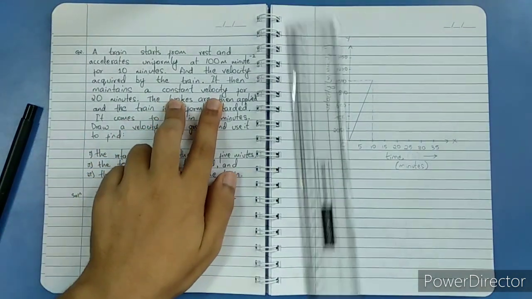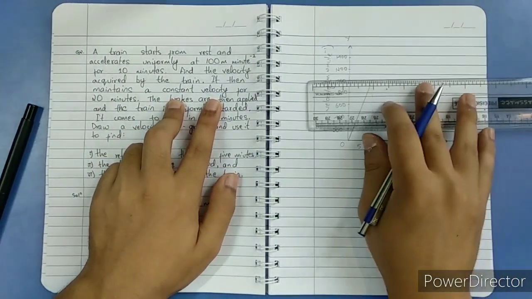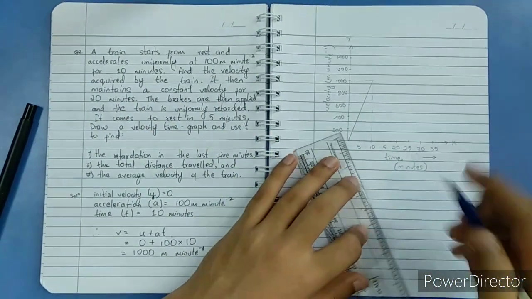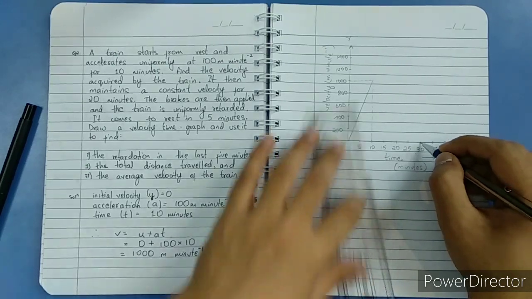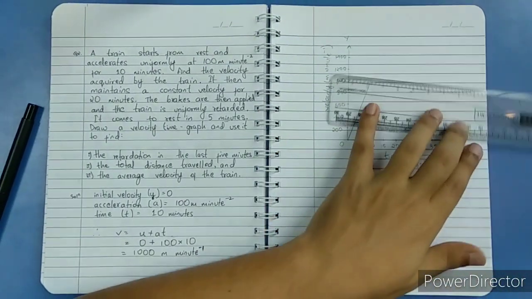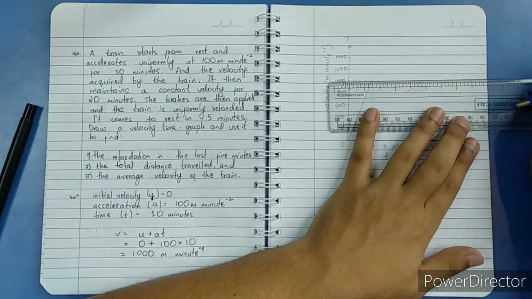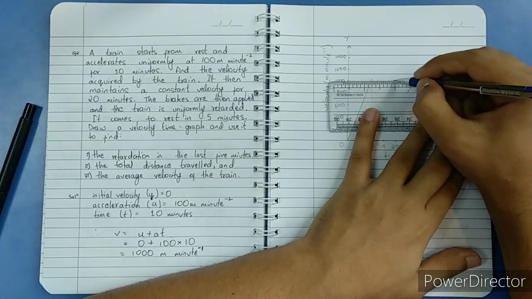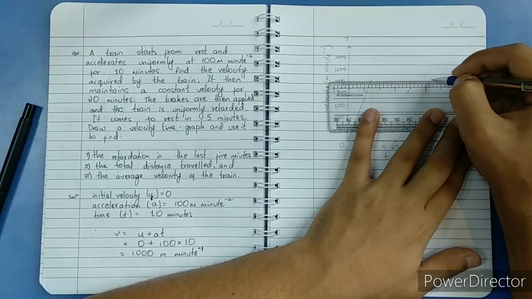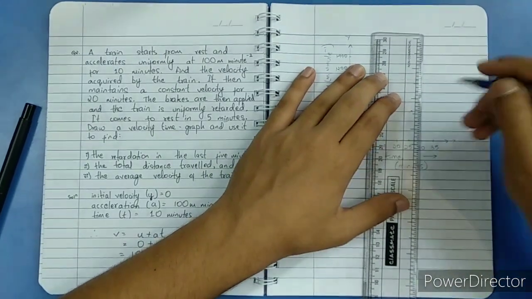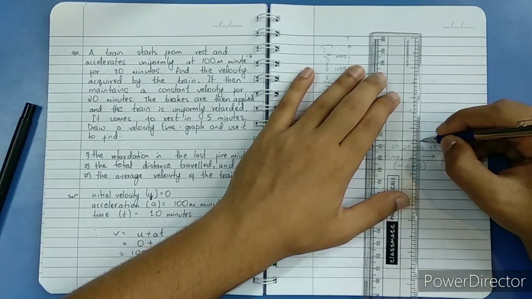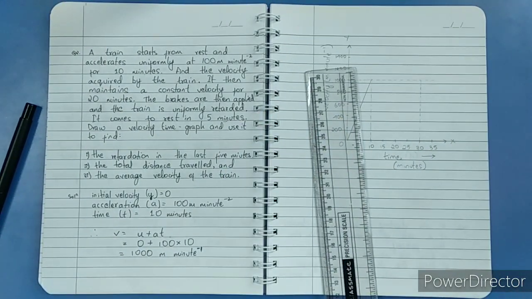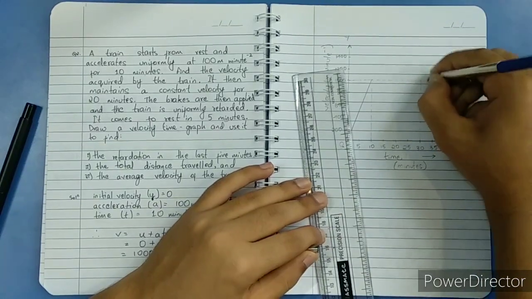Next, it maintains a constant velocity. So constant velocity in a velocity time graph is a straight line parallel to the x-axis for 20 minutes. Means from 10 to 20 minutes is till 30. We'll again make a perpendicular line from the x-axis at 30, so that it meets this. We'll erase the extra portion.